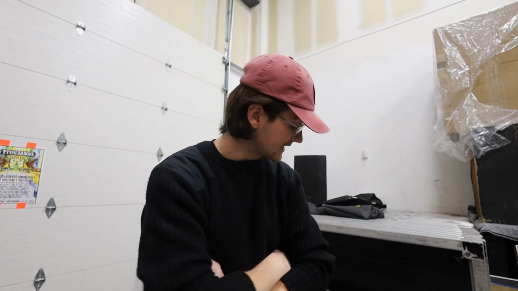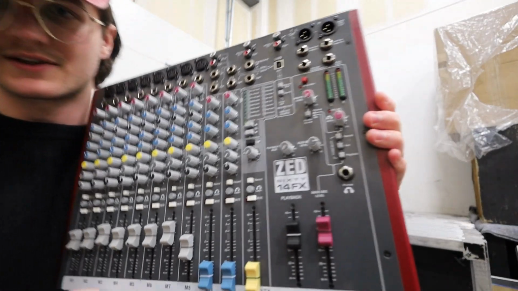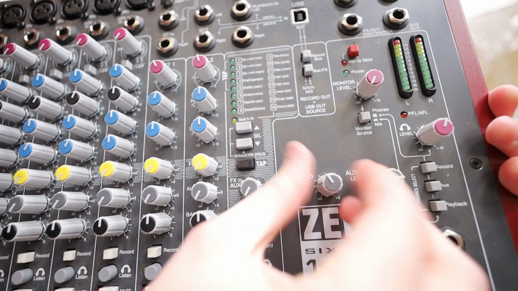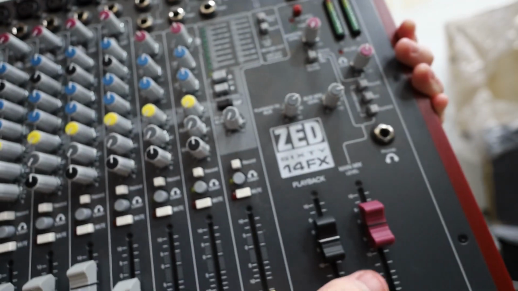Now, the reason I did what I did, and I have it now running on auxiliary, is because I don't want some sort of internal feedback to occur. How that can happen is, actually let me pick the mixer back up. If you notice here, it's this knob right here, playback to auxiliary. So if this is up, I mean, we don't want this up, but this knob right above the playback itself. Playback to auxiliary, remember that. The issue, in this case, the auxiliary is the thing that is sending the audio, not to a speaker within the room, but back to the laptop.